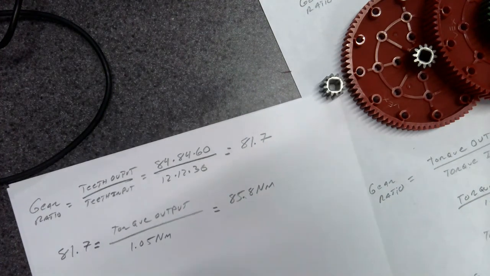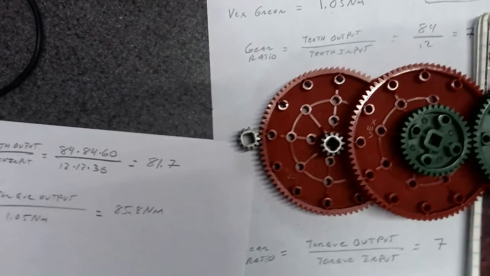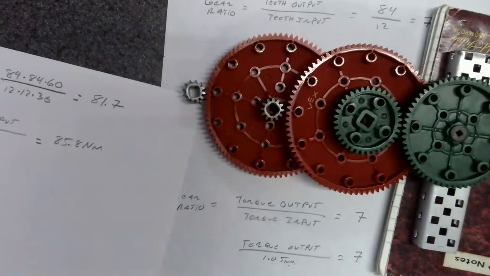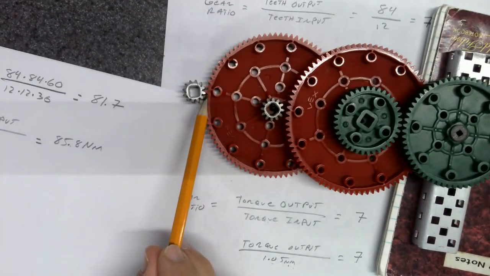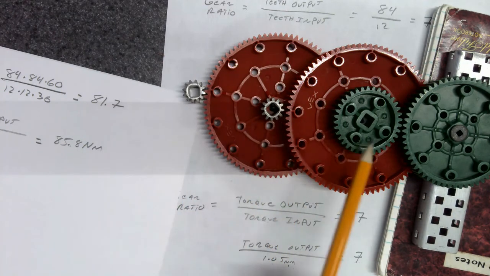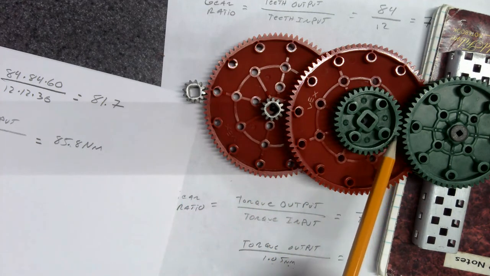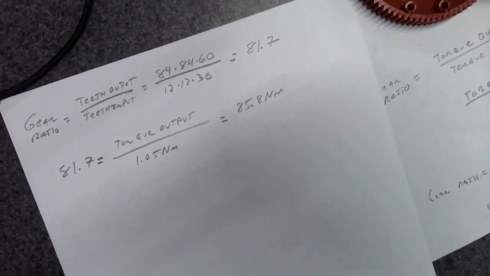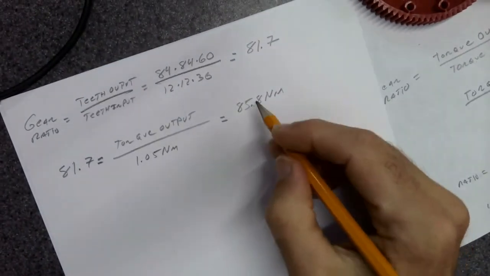But don't forget, we also have to deal with this efficiency problem. And now we've got an extra set of gears. So now we lost 10% in going from here to here, another 10% going here to here, and another 10% going there to there. So we've really lost 30% of it now due to heat. We're only going to really have 70% of that number.